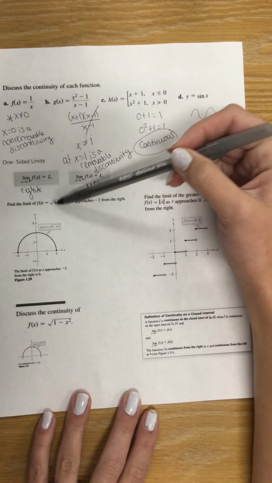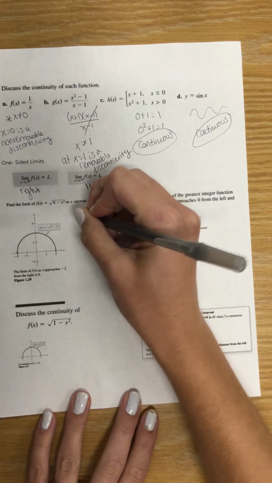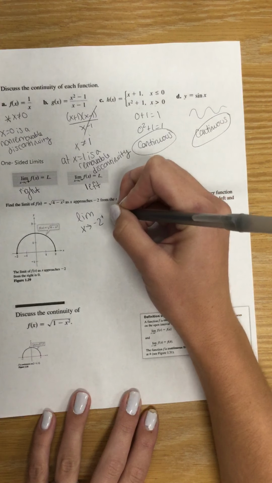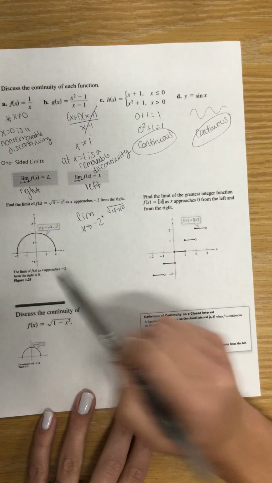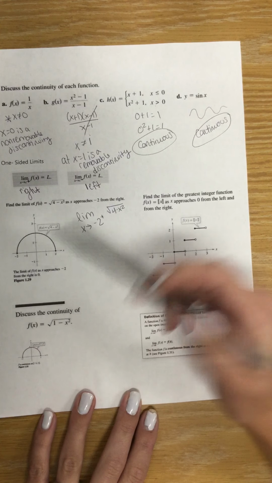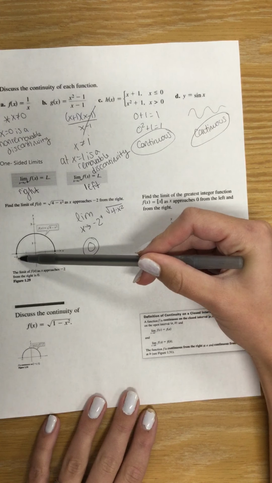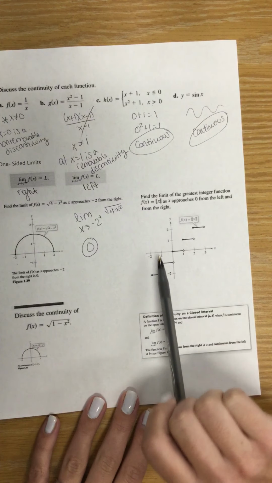So this one says find the limit of the square root of 4 minus x squared as it approaches negative 2 from the right. So that would be the limit as x goes to negative 2 from the right. So it would have a little plus sign saying from the right of 4 minus x squared. So we're looking at it here. From the right, from negative 2, as we approach it, it would be 0. And that would still be the same thing from the left too, right? And the limit. Sometimes they all equal each other, yet sometimes they don't, like this one.